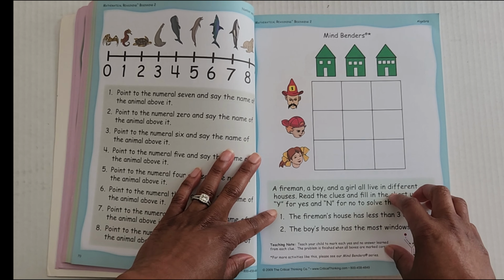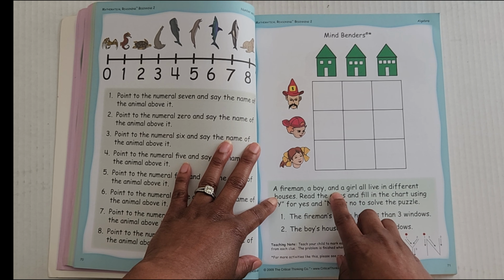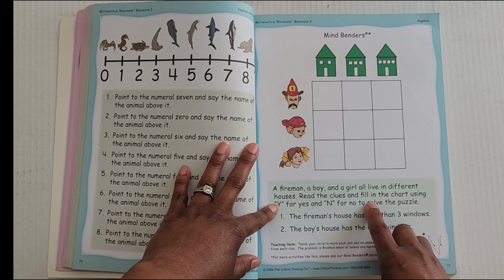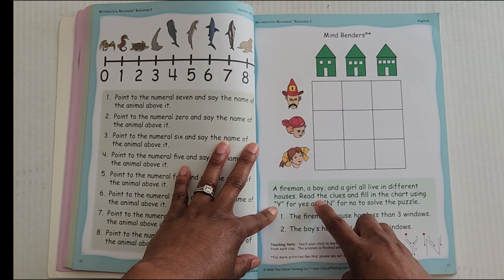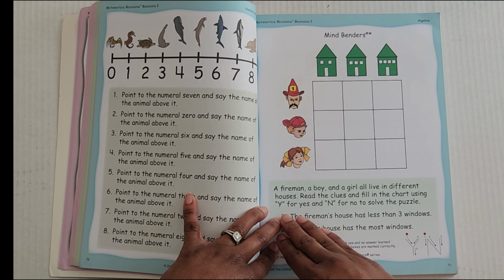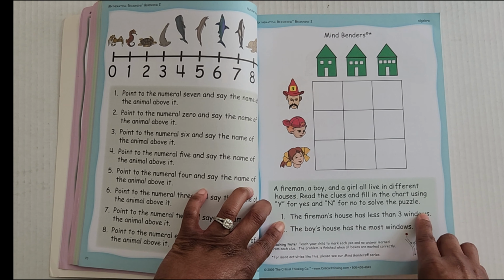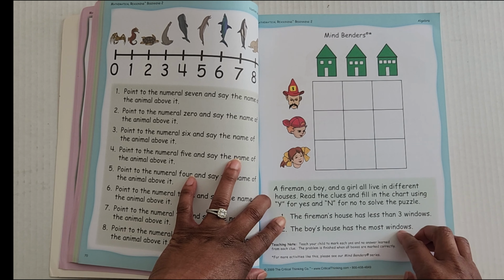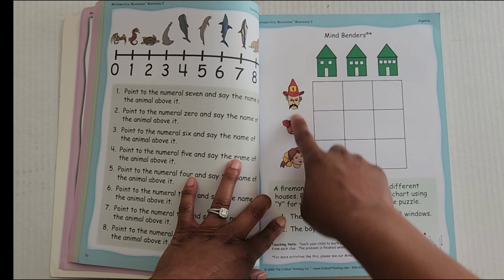Mind benders. So let's go over this one. A fireman, a boy, and a girl all live in different houses. Read the clues and fill in the charts using Y for yes and N for no to solve the puzzle. So the child is going to be getting this description right here, and then they're going to be analyzing which house belongs to which person.